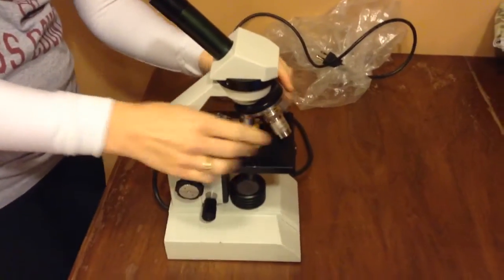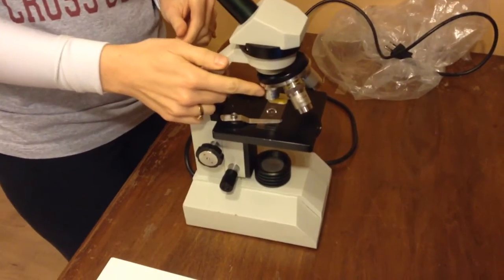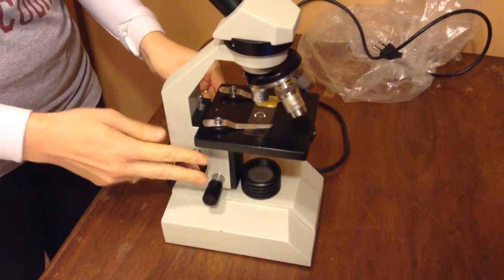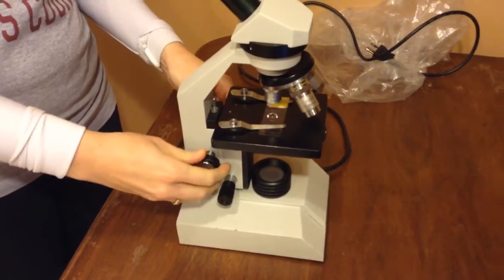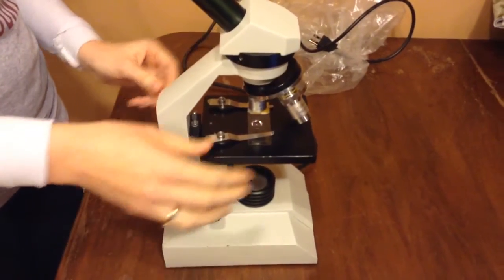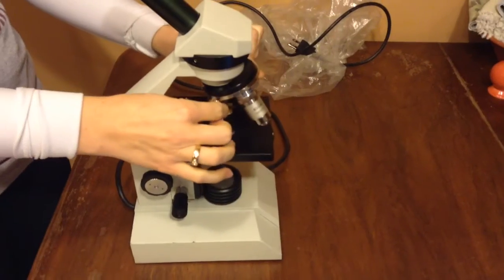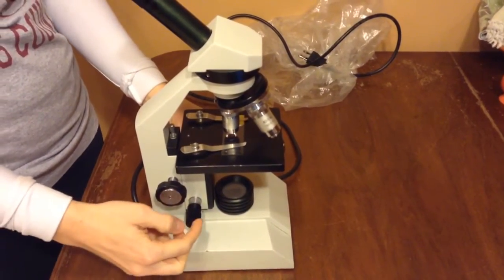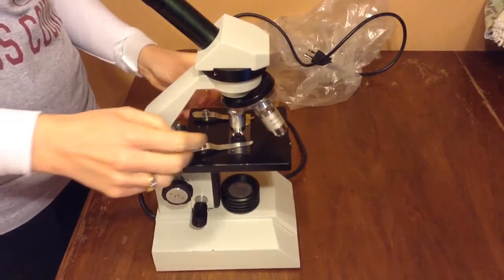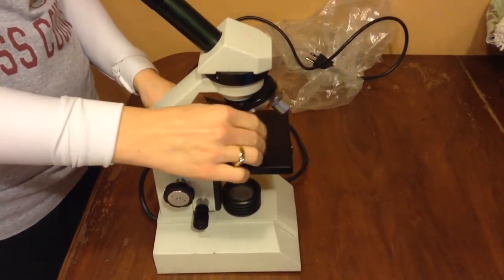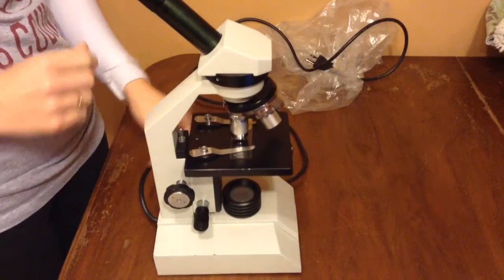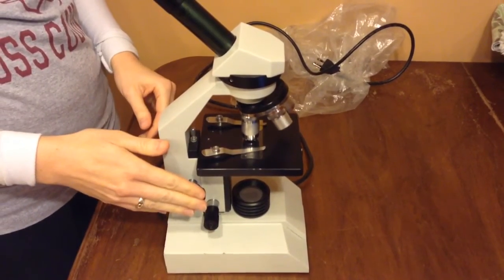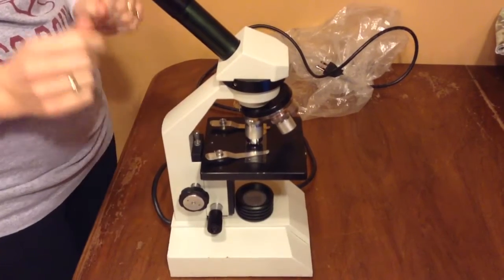And then you're going to go to the scanning lens, the shortest lens. Once you're on the scanning lens, you're going to use the coarse adjustment knob down here to get it into place so that it's pretty well focused. Then you can slide over to the low power lens, then use that small fine adjustment knob to get even better focus, and then finally you're going to slide over to the high power and then use the fine adjustment again. So remember, never use the coarse adjustment knob when you're on low or high power.